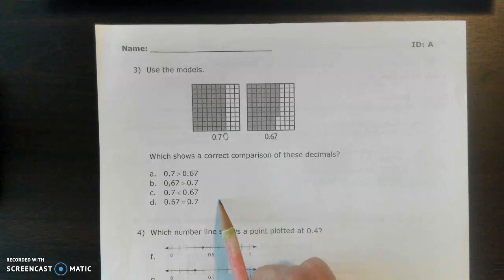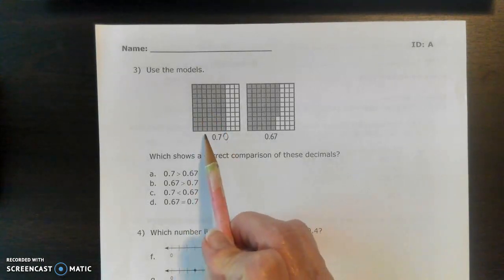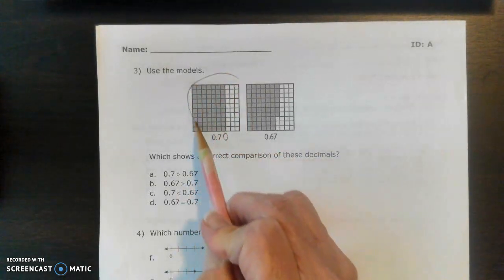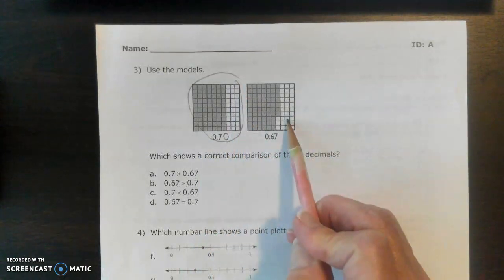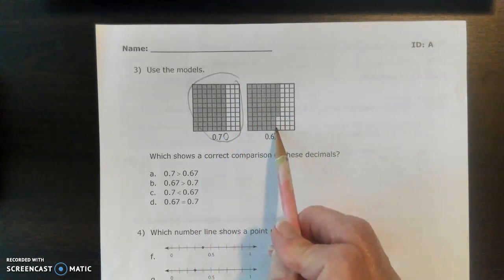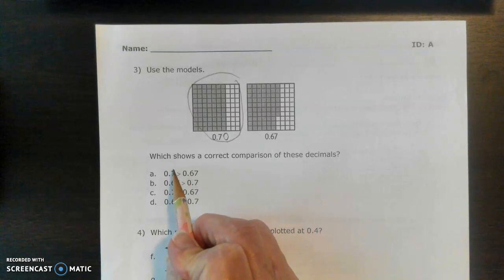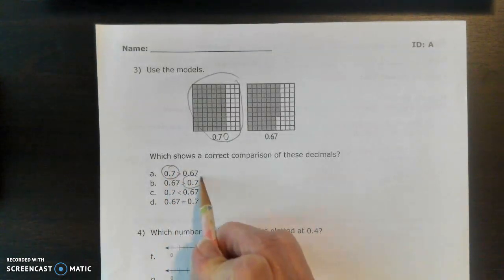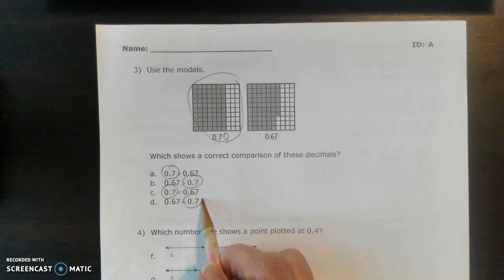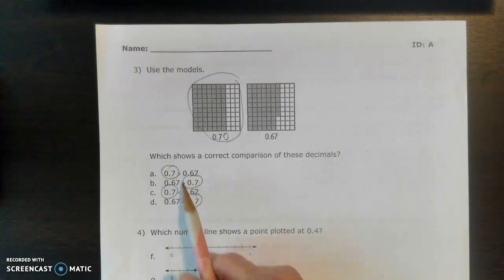So we're looking at the comparison. I can see from the picture that this one is automatically larger than the other because of the amount of squares that are shaded in. So I've circled my larger number. I'm going to go through my test and circle the larger number, and then look.